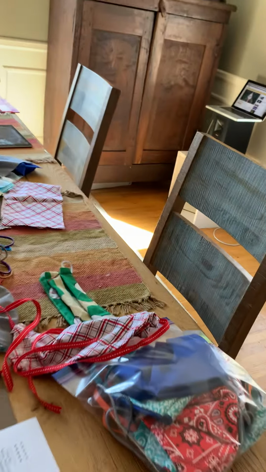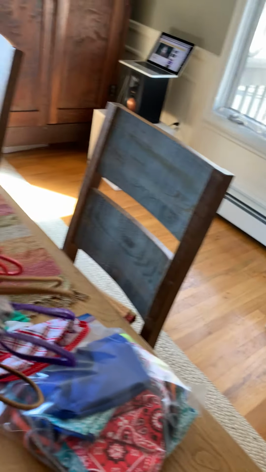And you can see what my partner's doing here is making masks for the local hospital. Let us know if you need one.